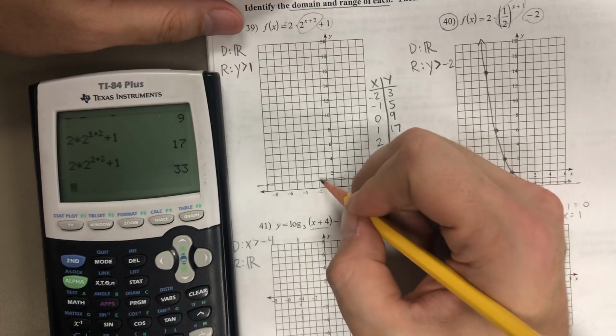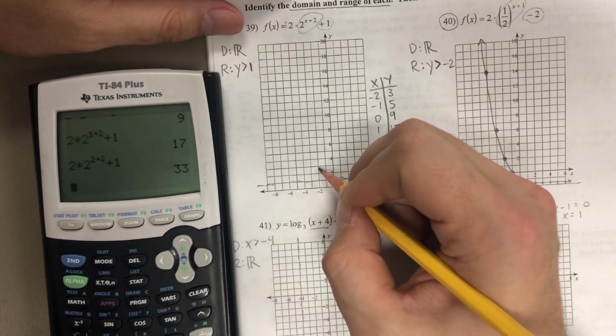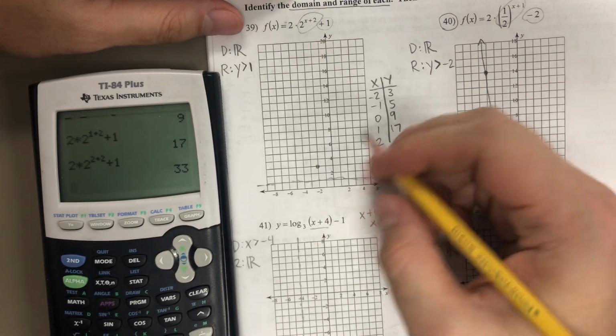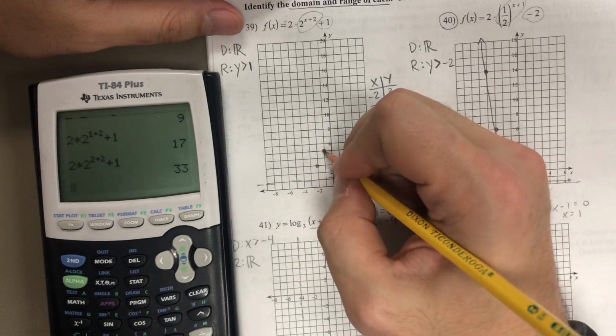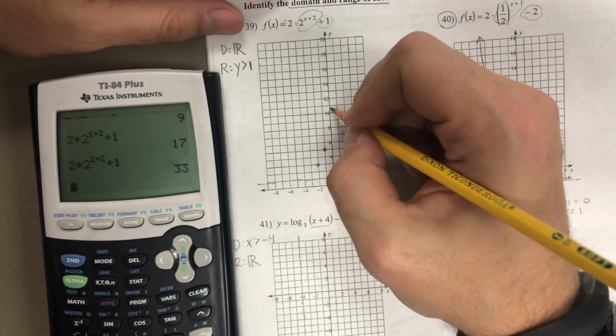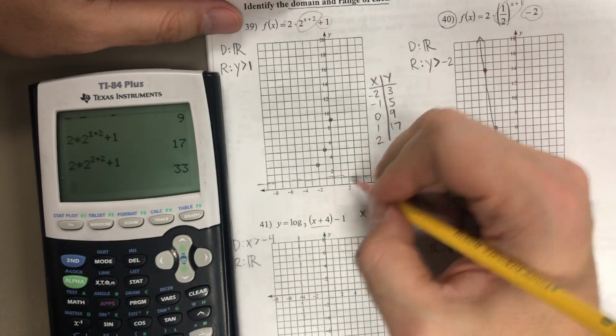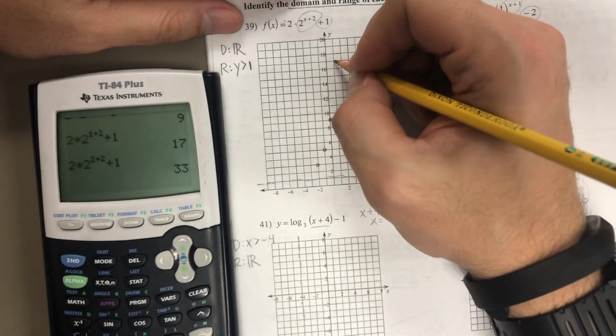-2, 3, so go to the left 2, up 3, so 1, 2, 3, there's 1 point. -1, 5, so to the left 1, up 5. 0, 9, so up 9. 1, 17, so over 1, up 17.